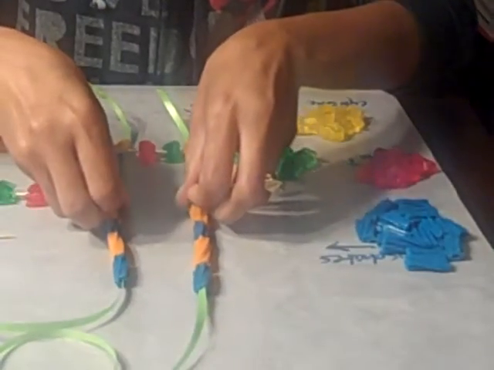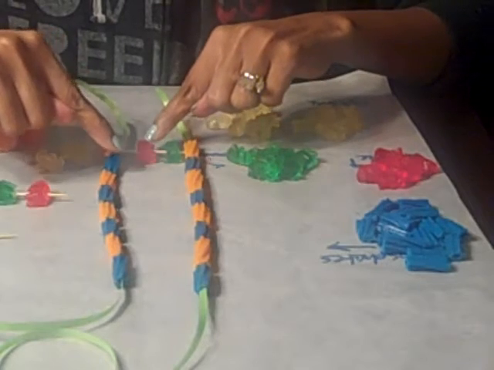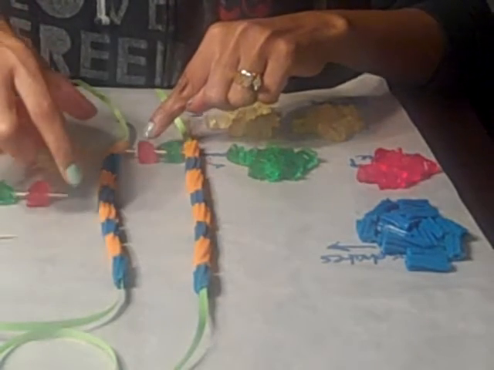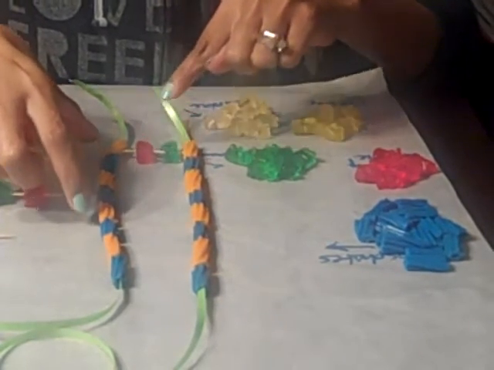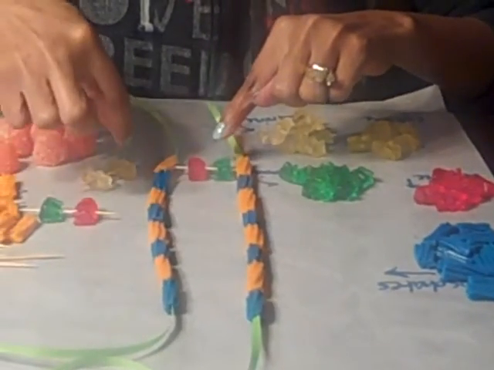Now, when we're looking at DNA, the way our nitrogen bases attach, actually, when we take a little segment of it, tells us about the genetic traits of a person.